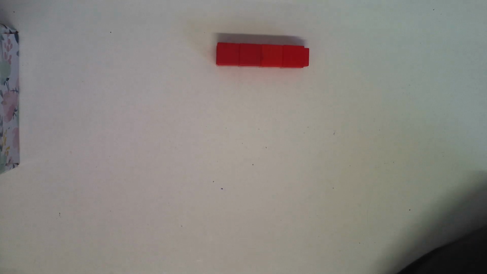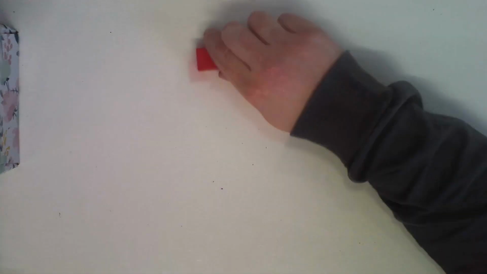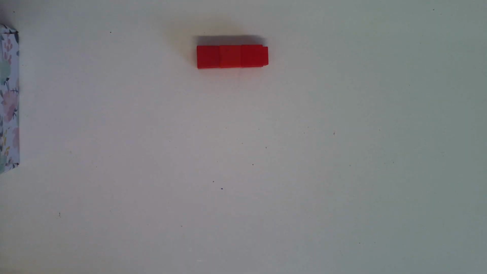All right, here we go. Ready? 1, 2, 3, snap. What is my other part to make 5? We have 4 and 1. 4 and 1 makes 5. And we're going to do it one more time. Ready? 1, 2, 3, snap. We have 3. What's my other part to make 5? My other part is 2. 3 and 2 make 5.